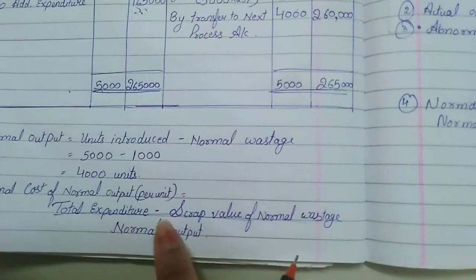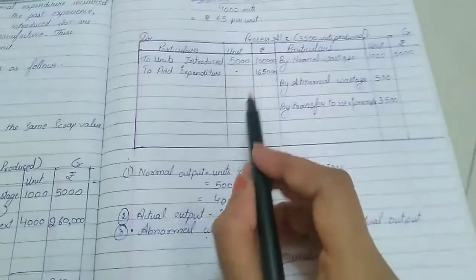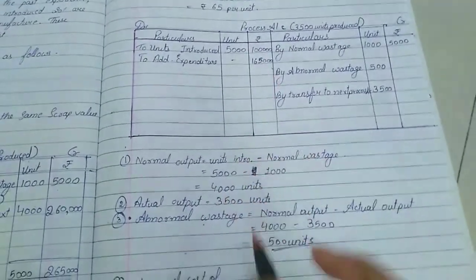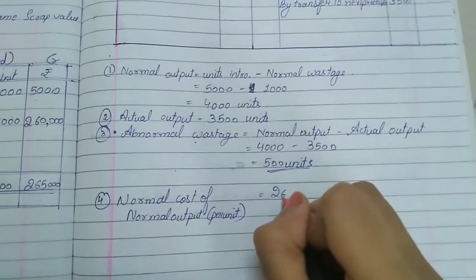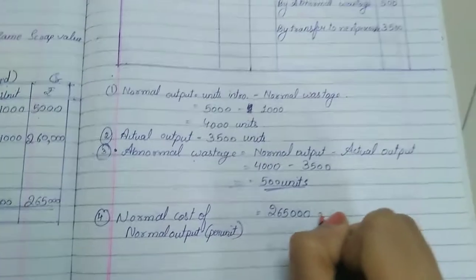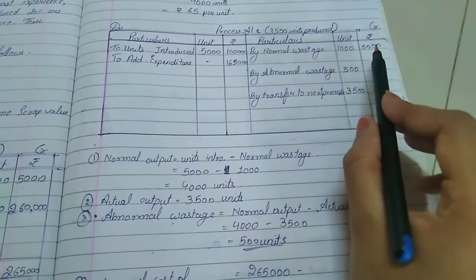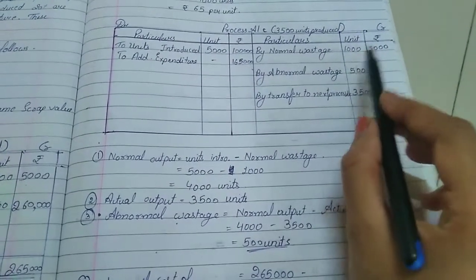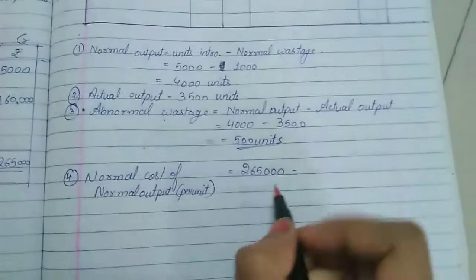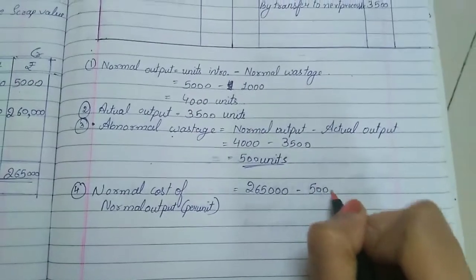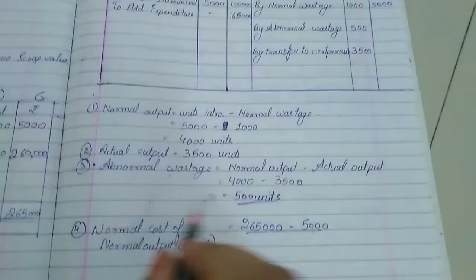Total expenditure means this side of total, that is 2,65,000 minus scrap value of normal wastage. Remember, scrap value, not in units. Scrap value, that is 5,000, divided by normal output, that is 4000 units.